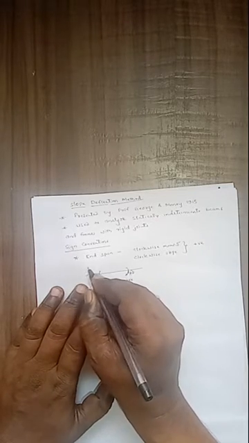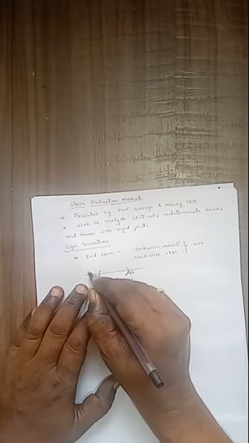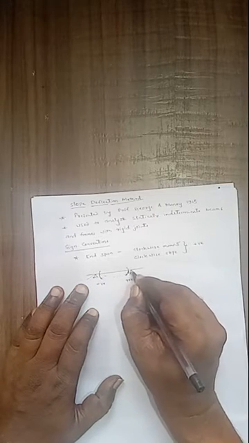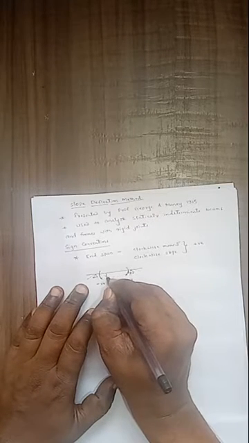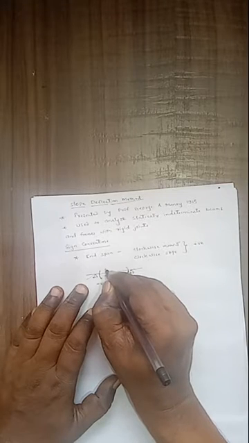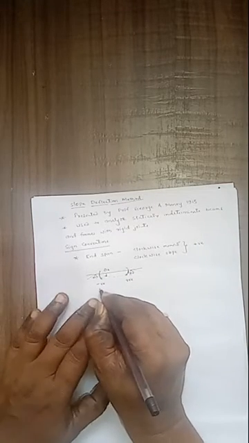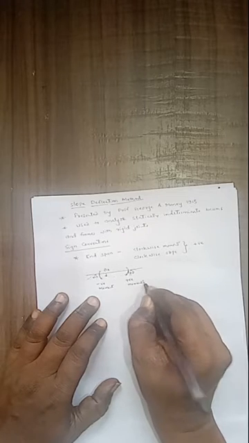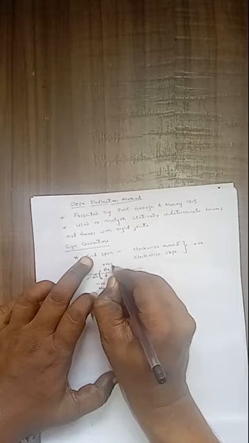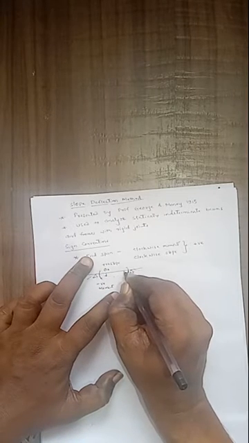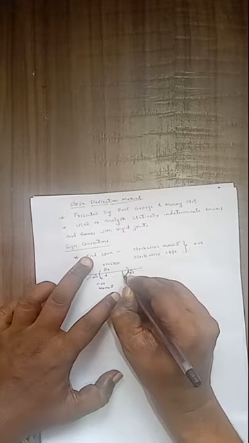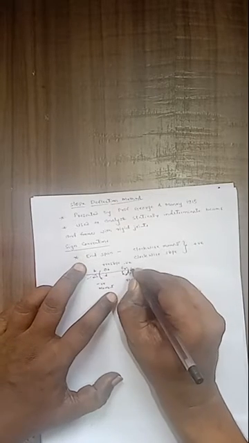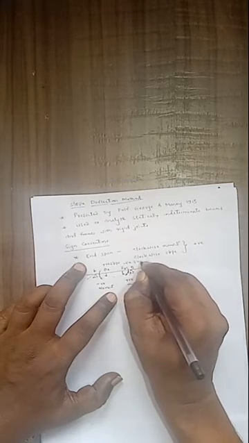Similarly, for the slope, the span will undergo deformation like this. This slope, theta A, corresponds to a positive moment and is a positive slope. This one, theta B, is a negative slope.